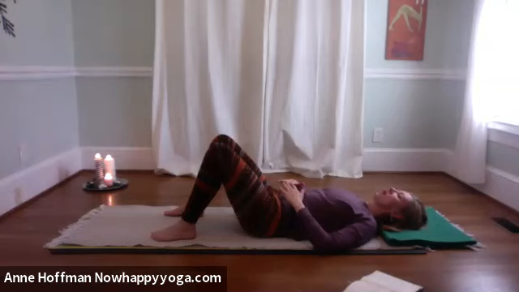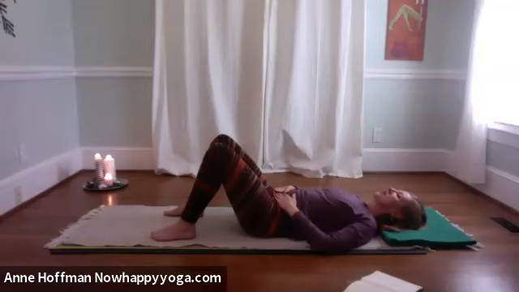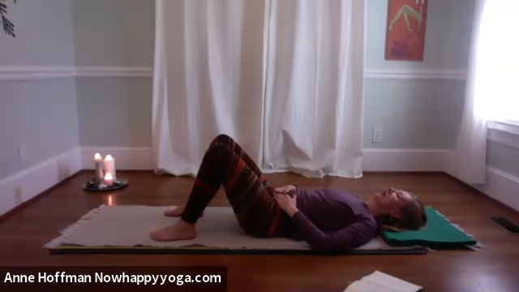So we can also alter this automatic event. So now I invite you to begin to deepen your breath. And as you do so, invite the breath down so that your hands feel the belly expanding on the in-breath and softening down on the out-breath.